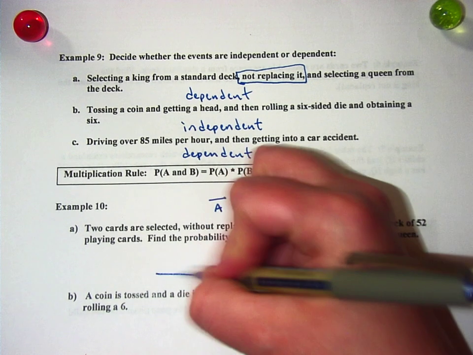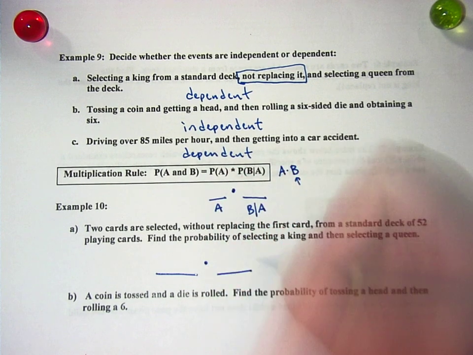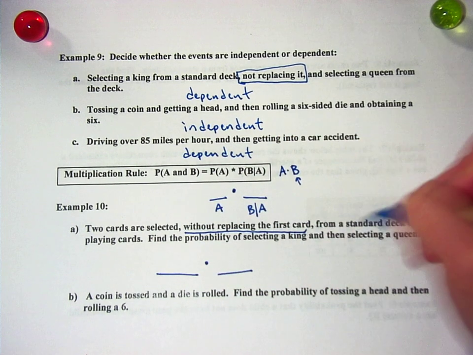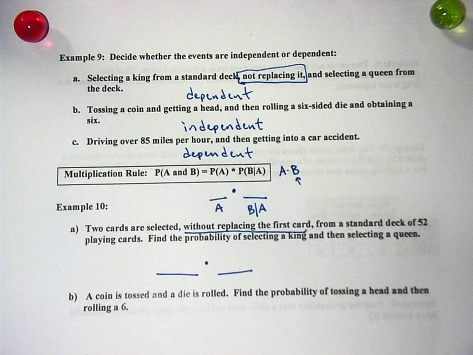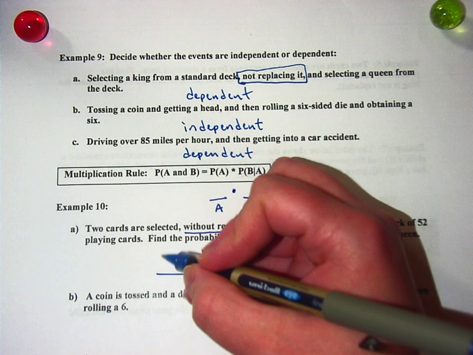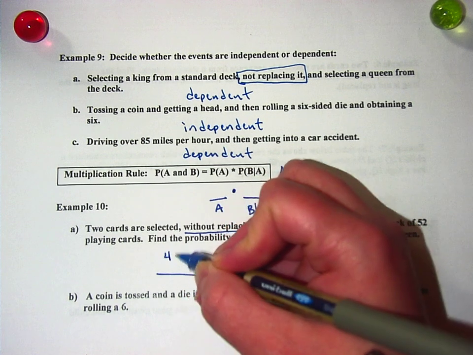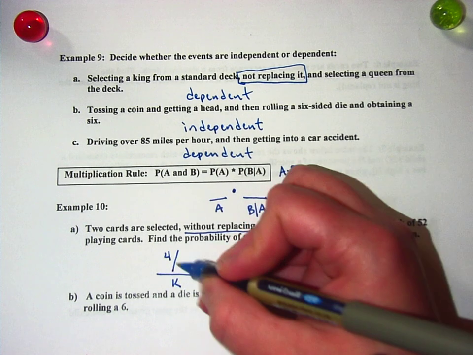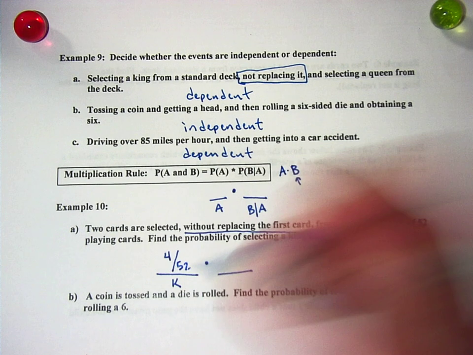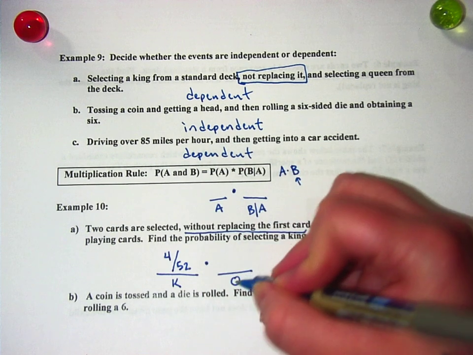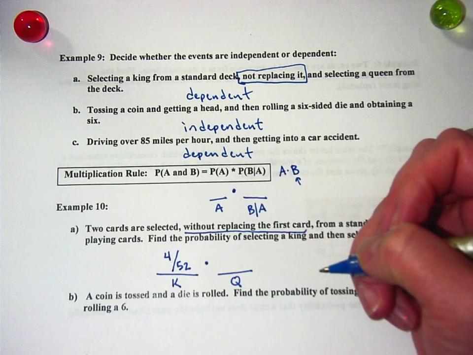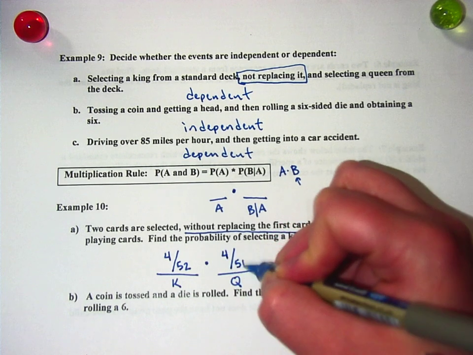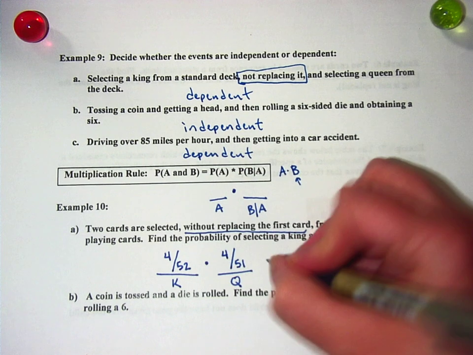So for example, let's look at this one. 2 cards are being selected without replacing the first card from a standard deck of 52 playing cards. Find the probability of selecting a king and then selecting a queen. Okay, so we have 4 kings. That's my king spot. 4 kings out of 52 cards. And then we multiply that, because it's an and, by how many queens there are. That's 4 out of 51 now, because we did not replace the card.